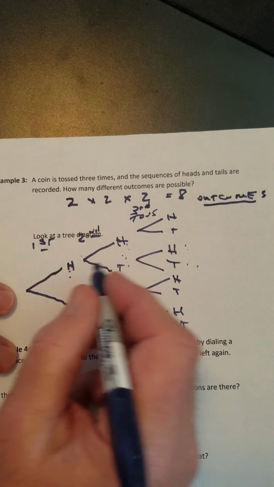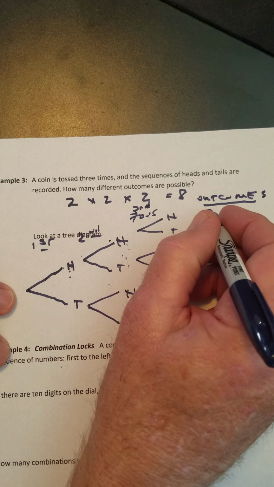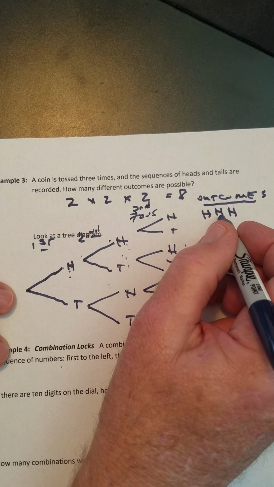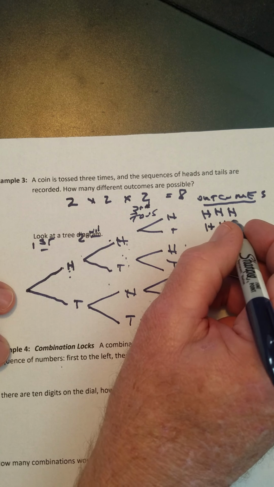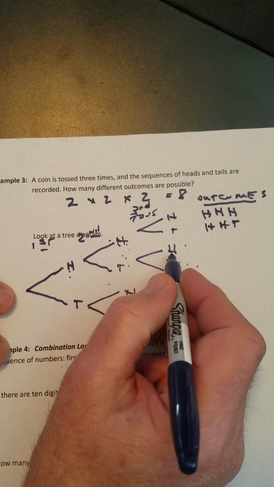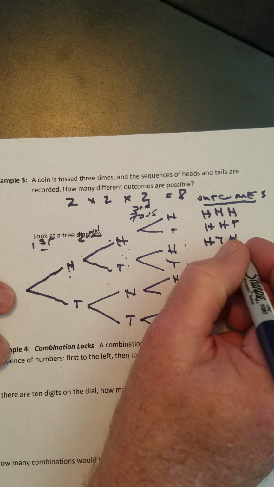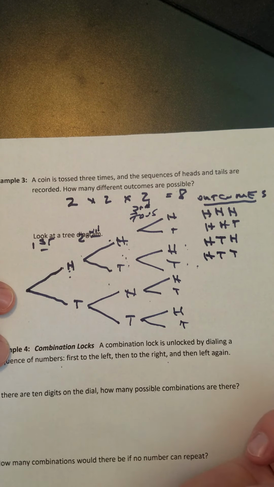But what are they? Well, if I started here and followed the branches of the tree, I could get heads, heads, and heads. That means heads on the first, heads on the second, heads on the third. Or to get to this tails, I would have went heads, heads, and then tails. So H, H, T is the second outcome. Your third outcome, how did I get here? Heads, tails, heads. This one will be heads, tails, tails.